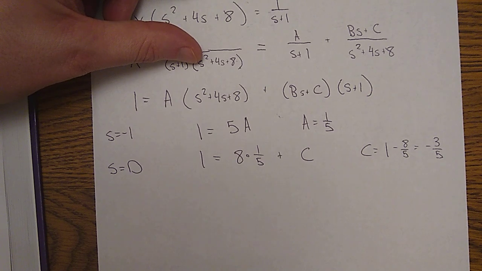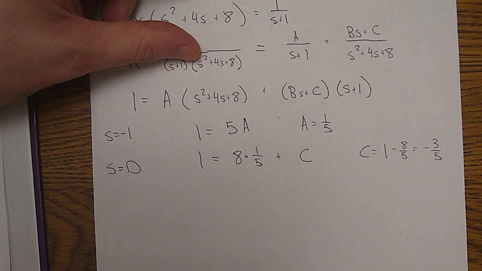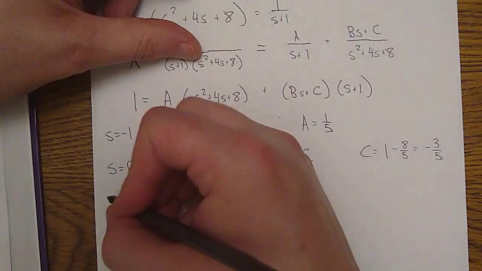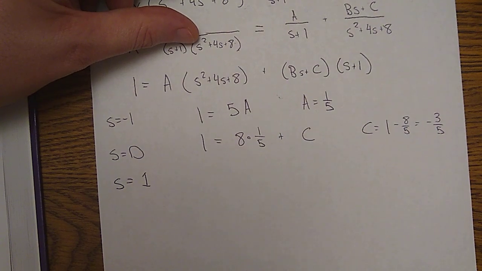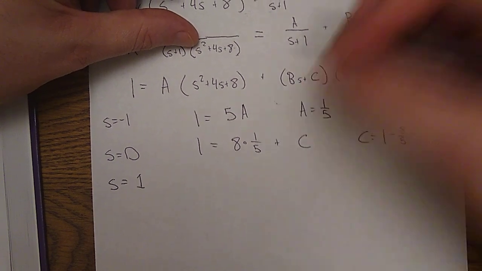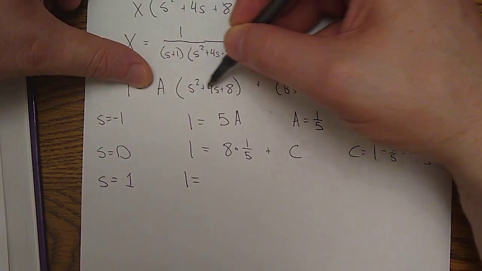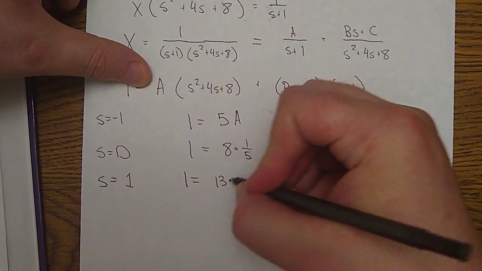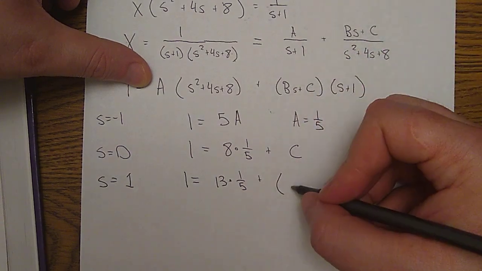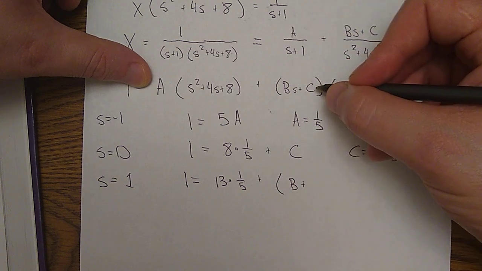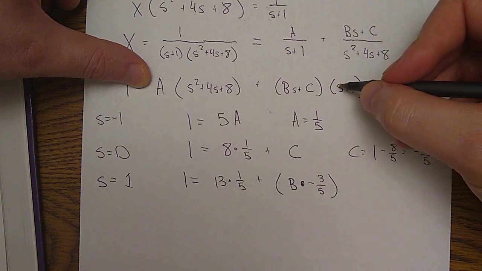One more thing to find, we have to find b. I am really out of ideas for things to plug in for s, but there's only one unknown left, so when you're out of ideas, you just plug something in for s, and we will be able to use it. 1 equals, let's see, this would be 13a, so 13 times a fifth, plus b plus c, of course c is -3/5, times 2.